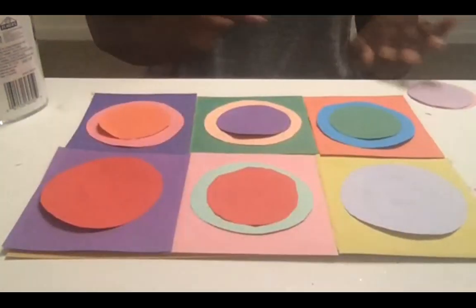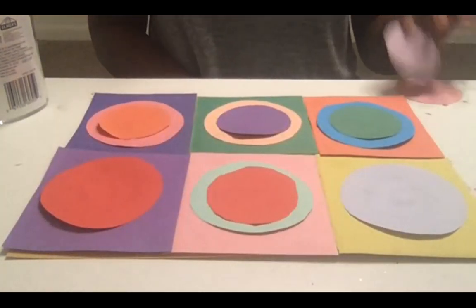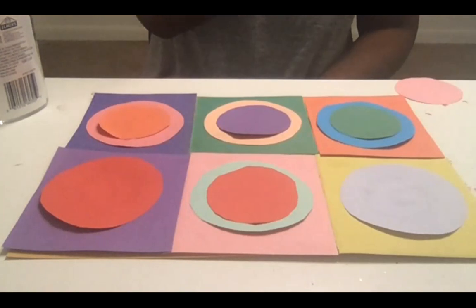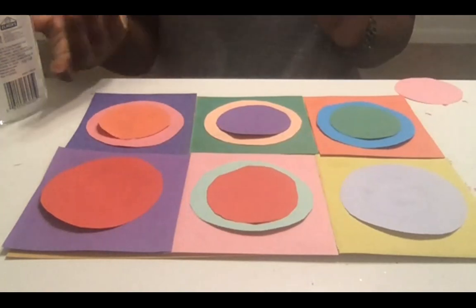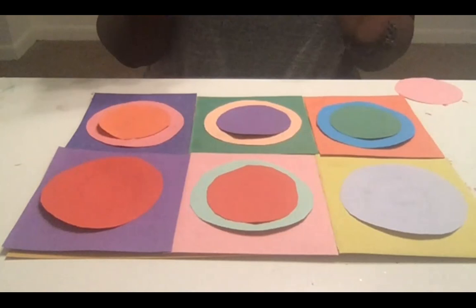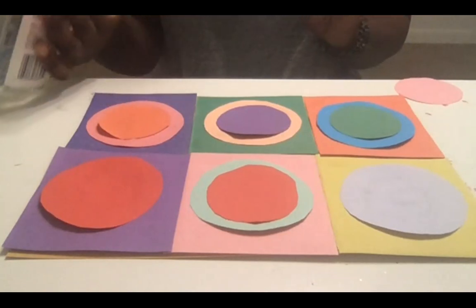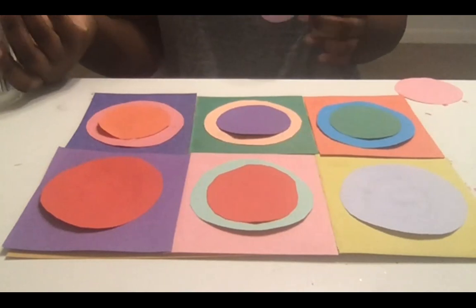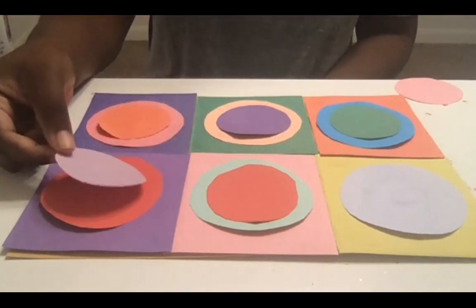Again, you kind of want to make all the colors as different as you can to get the same abstract painting effect, if you would like. Add my purple circle. I think I'm going to add it on top of my red circle right here.